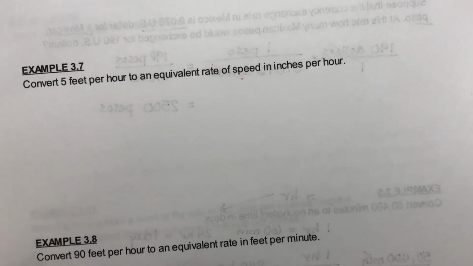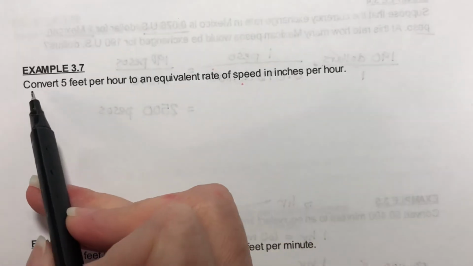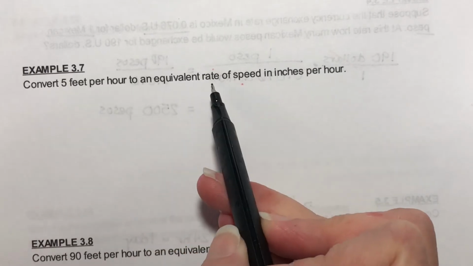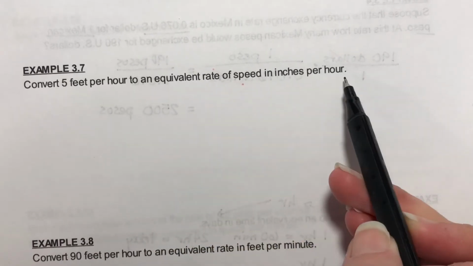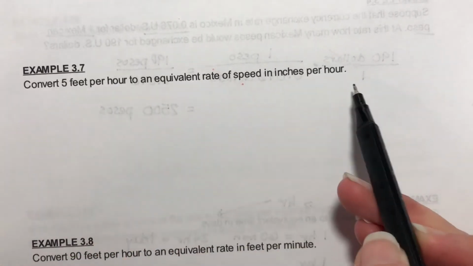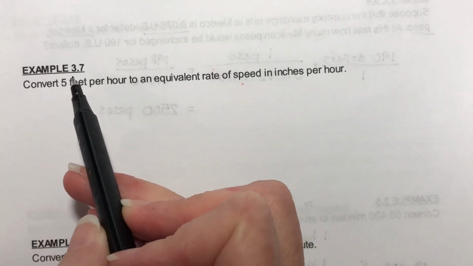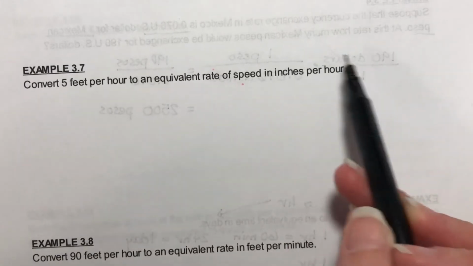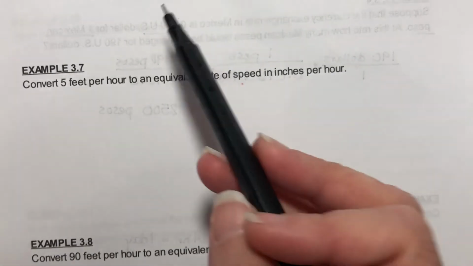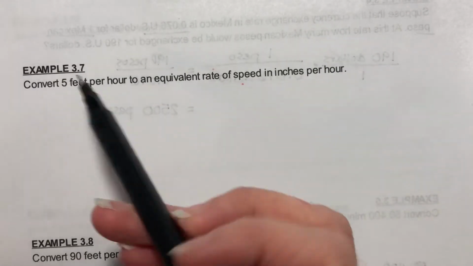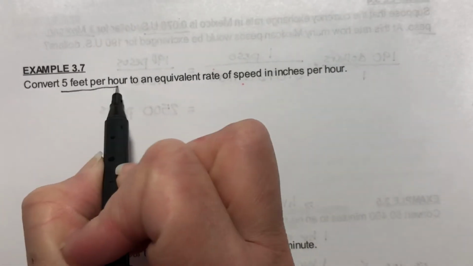Okay, 3.7. Convert 5 feet per hour to an equivalent rate of speed in inches per hour. This is our first one where we have a rate that we need to convert to a different rate. Before, we were just changing one measurement into another. This is a little bit different. I want to convert this.